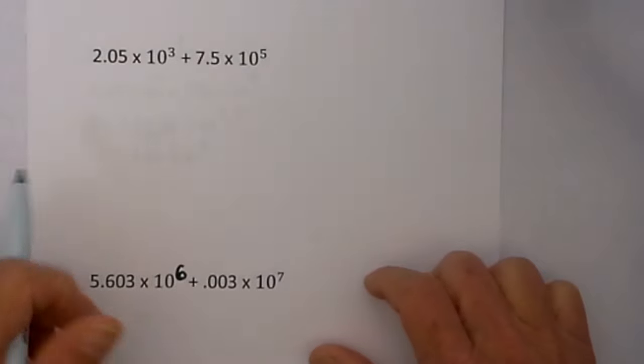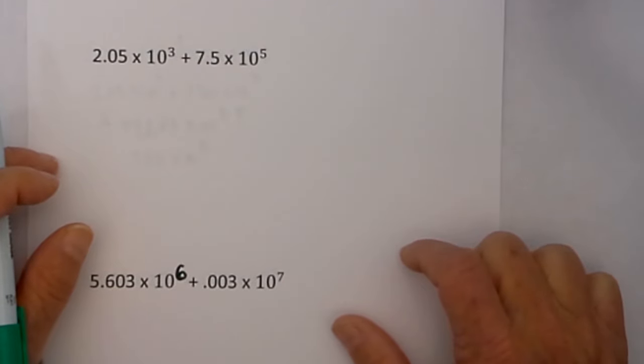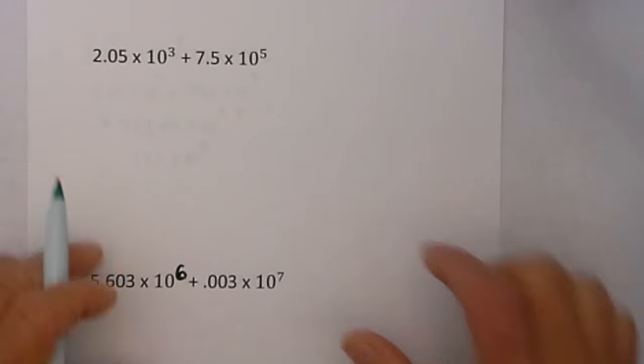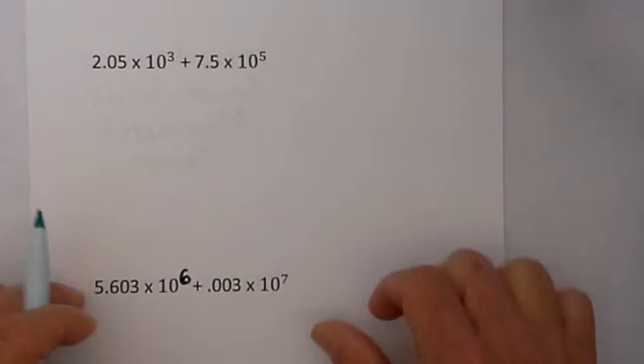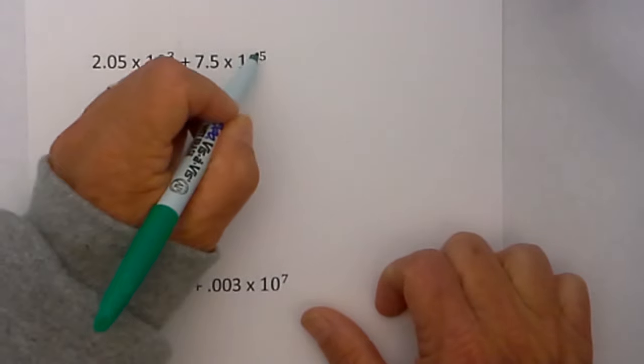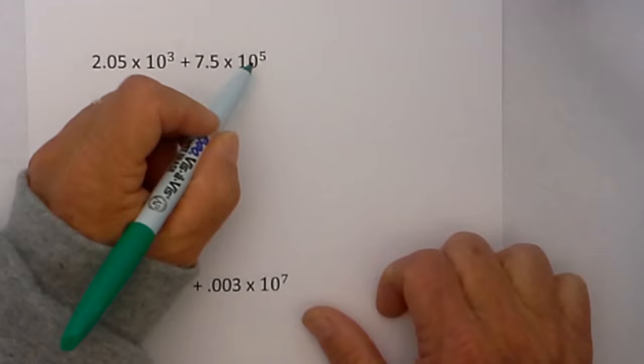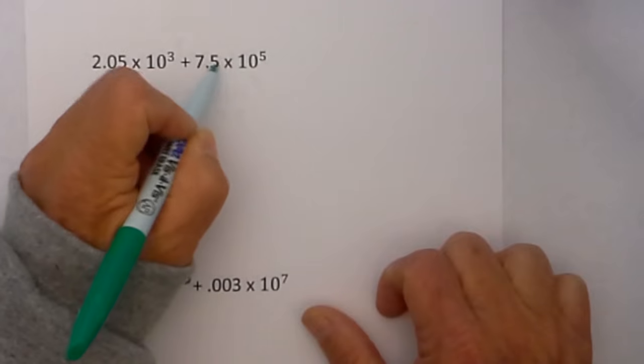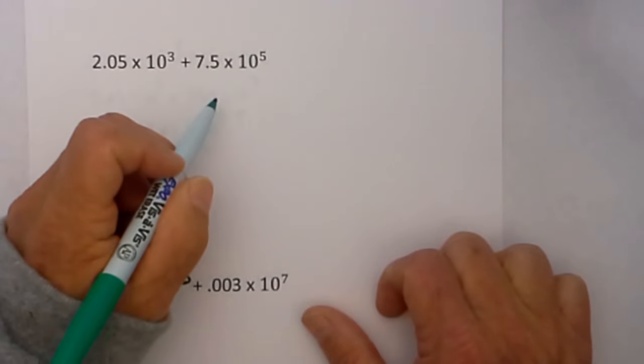Okay, let's go ahead and solve some problems with adding and subtracting with scientific notation. First, the rules apply, they're the same for addition and subtraction. In this example, I notice that the exponents are not equal. So I'm going to go ahead and lower this and make this 7.5 times 10 to the third.